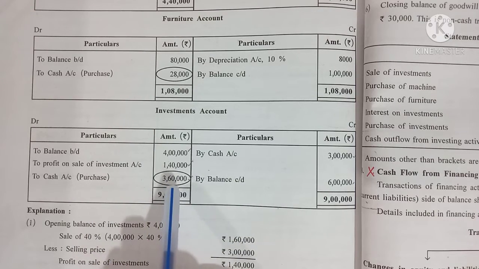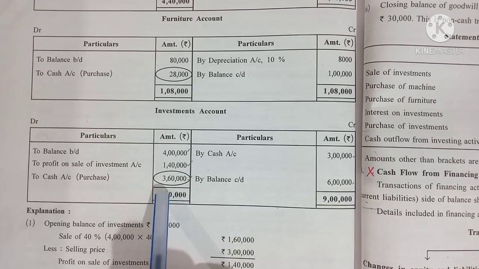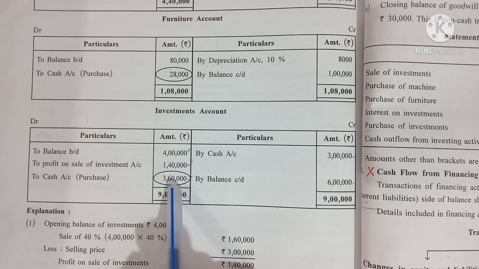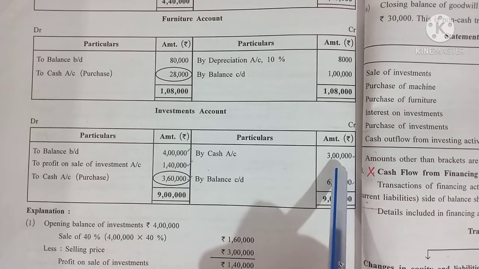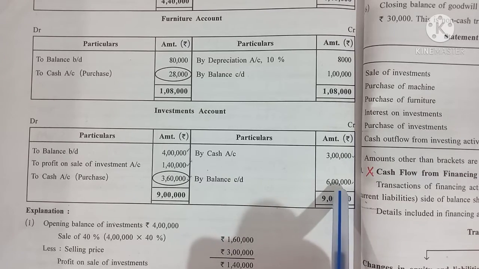Obviously you have purchased investment during this year. If the balancing figure is coming this side, you sold. If the balancing figure is coming this side, you have purchased. तो 3,60,000 में हमने परचेस किया था और ओपनिंग आपको 4,00,000 था और आपने प्रॉफिट किया था 1,40,000 और आपने सेल किया था 3,00,000. कैश आया था, आपको क्लोजिंग बैलेंस 4,60,000 आ गया.